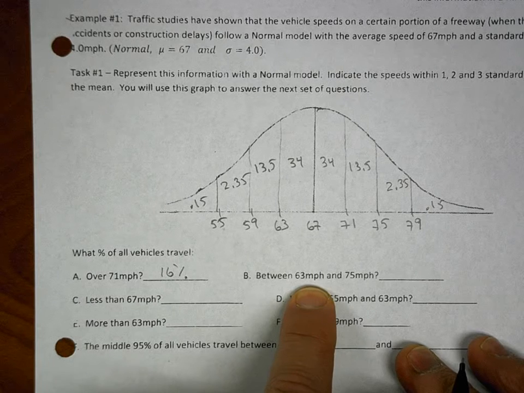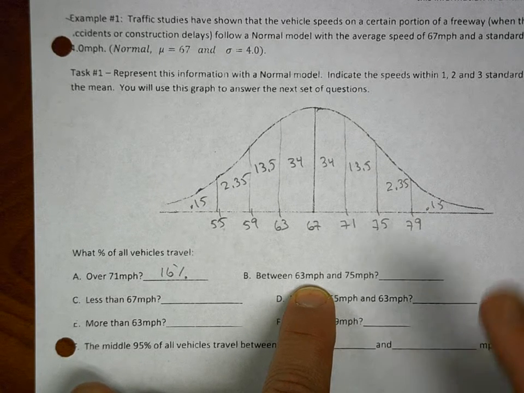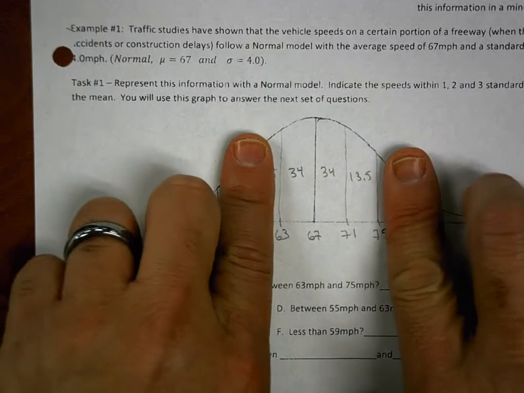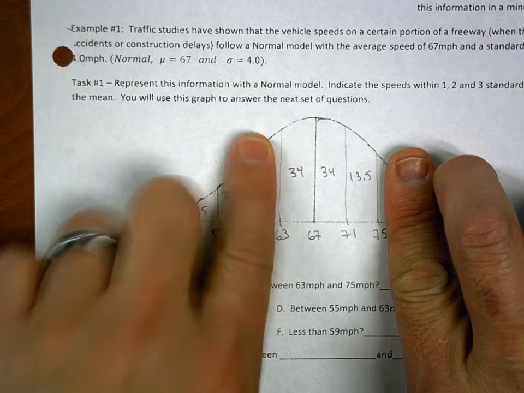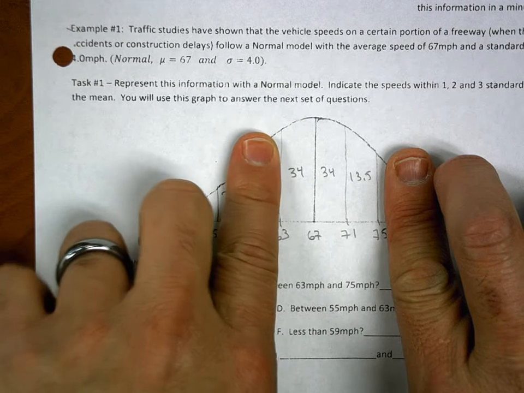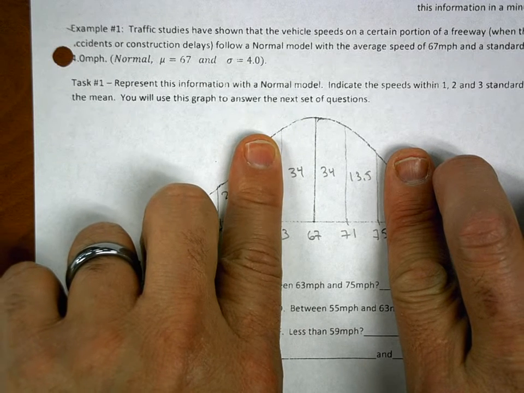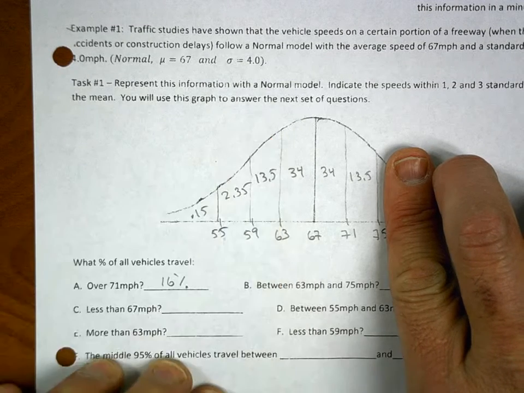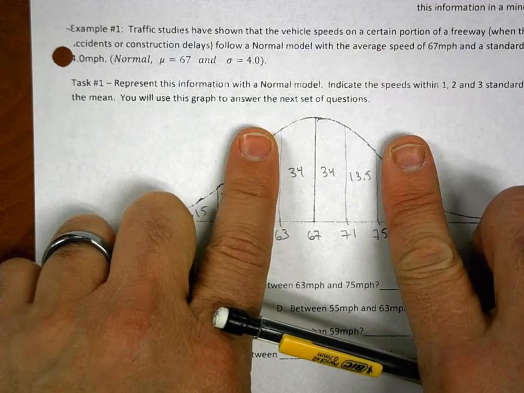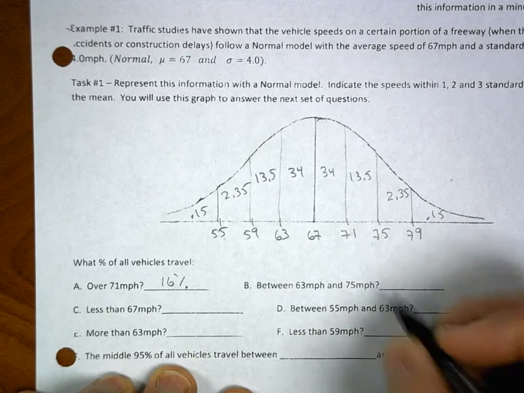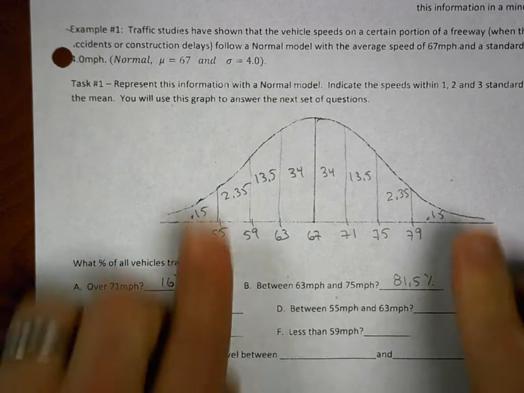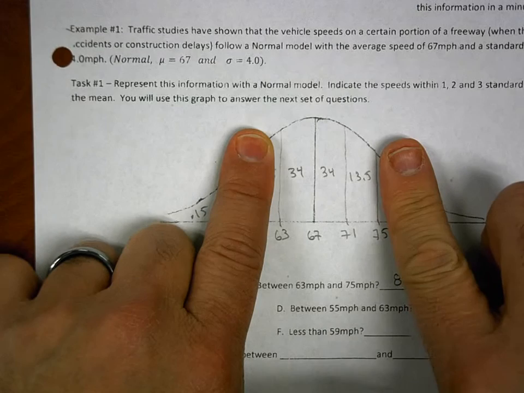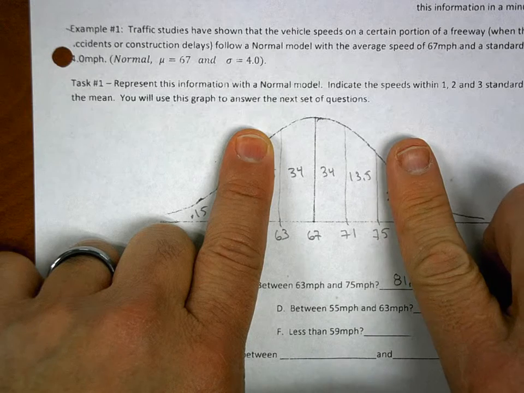Okay, B, what percent travel between 63 and 75 miles per hour? So we just add those up. So 68 plus 13.5? 81.5. So 81.5% of all those cars, quite a few, travel between 63 miles per hour and 75.